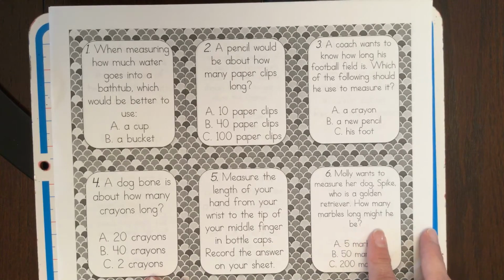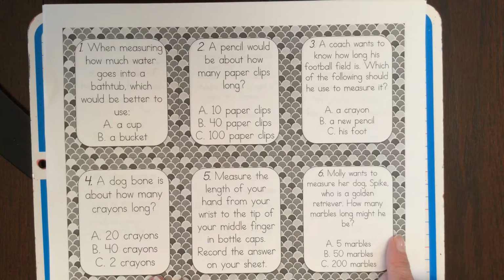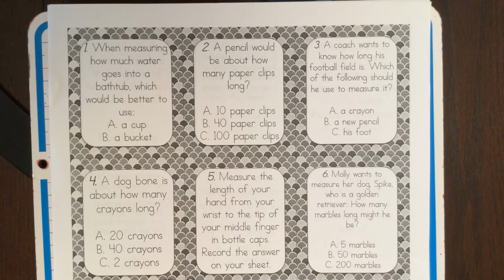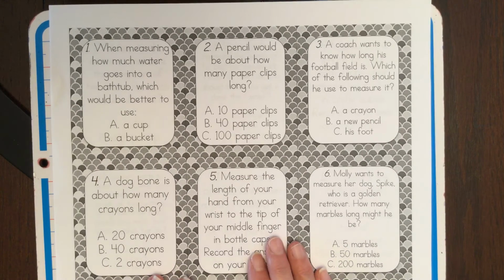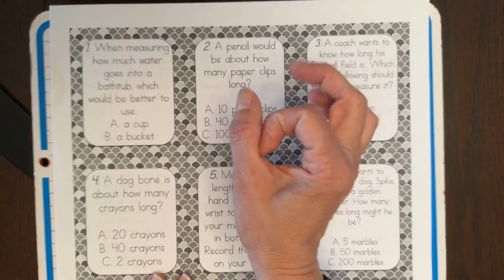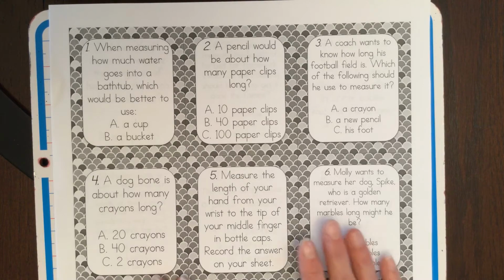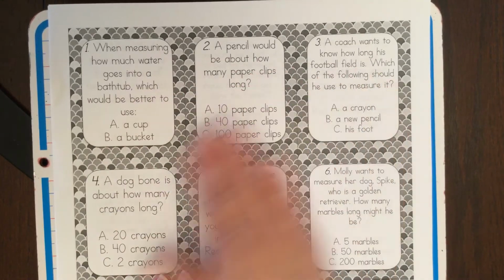Number 6 says, Molly wants to measure her dog Spike, who is a golden retriever. How many marbles long might Spike be? So if you don't know what a golden retriever looks like, you might want to pause your video and do a little research. Google golden retrievers and see how big they are next to people. And then decide, would he be only 5 marbles long? Remember, a marble's only about that big. 50 marbles long or 200 marbles long?